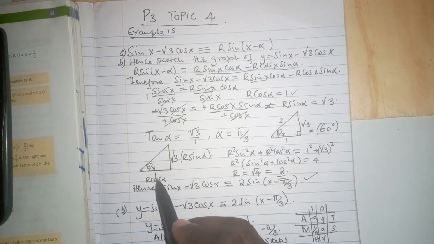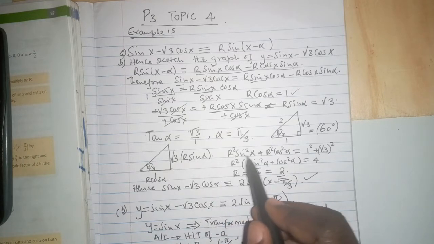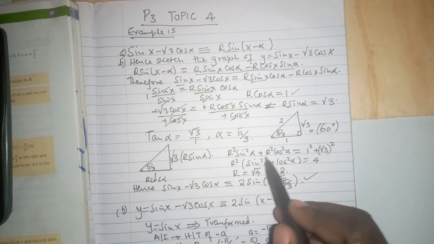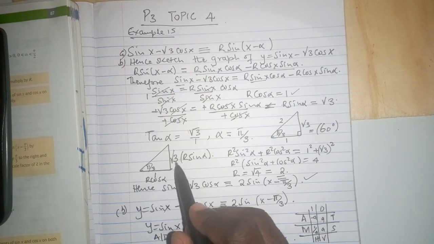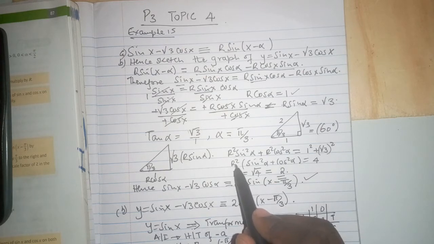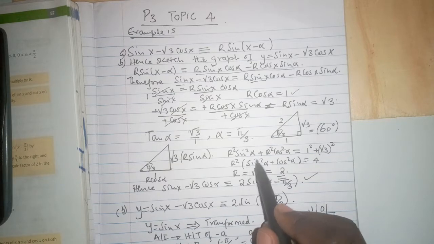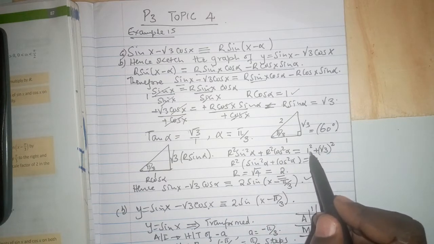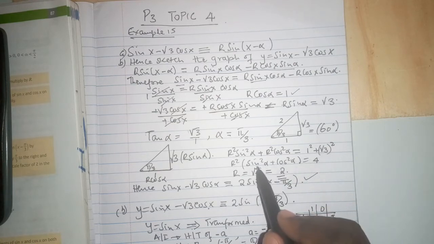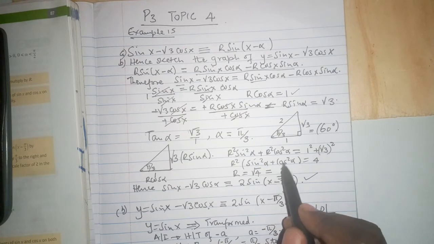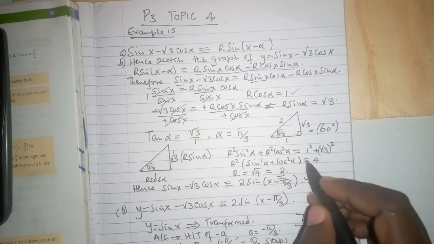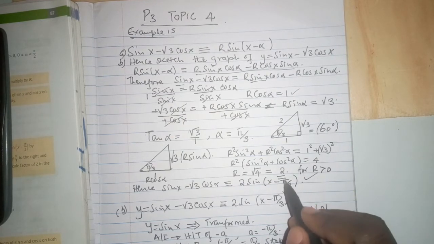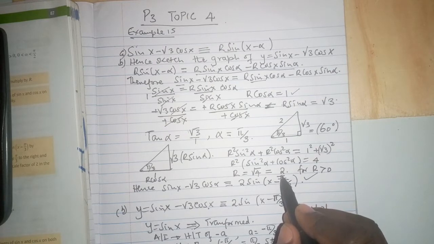So let us just see. If we use the Pythagoras approach, then r sine alpha squared, which is r squared sine squared alpha, plus r cosine alpha squared is equal to 1 squared plus root 3 squared. Because r squared is common, opening the bracket, sine squared alpha plus cosine squared alpha is equal to 1 squared plus root 3 squared, which is 4. We all know that sine squared alpha plus cosine squared alpha is equal to 1. So r squared times 1 is 4. So what is r? Root 4. And because r is greater than 0, it can only assume the positive value of root 4, which is 2.